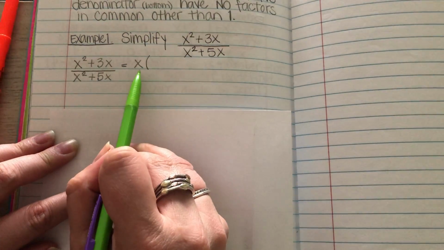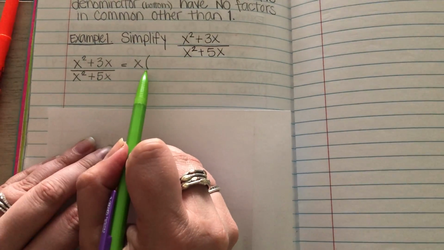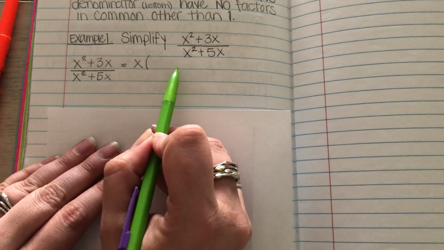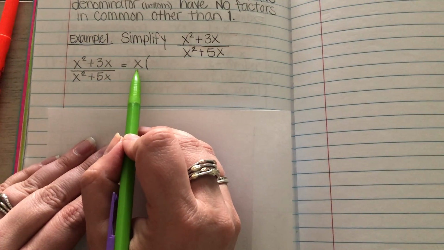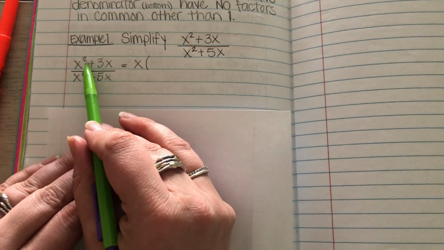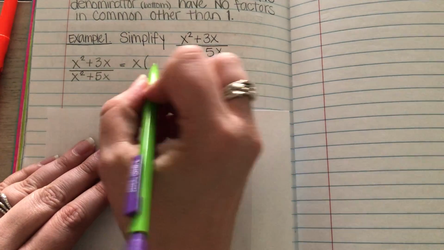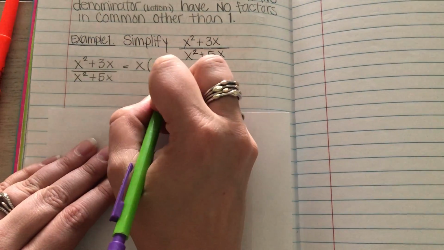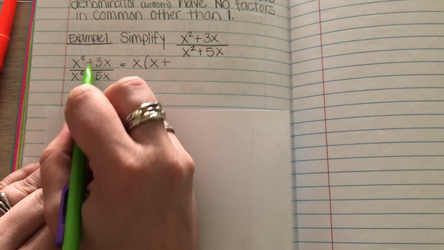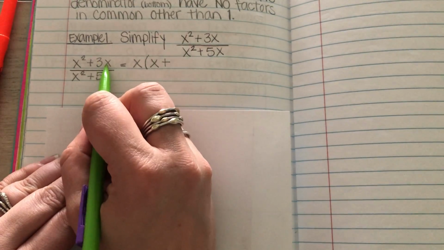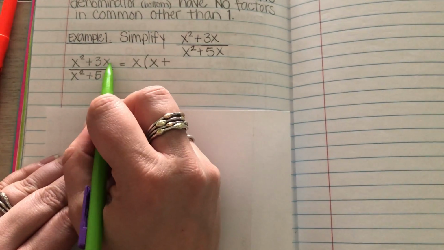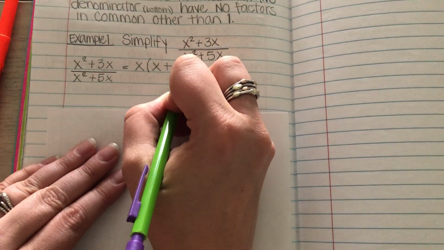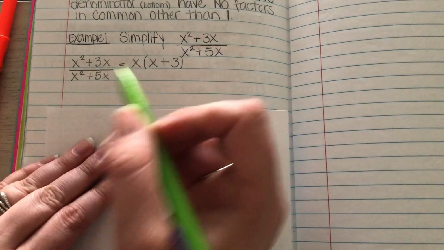Once I decide what they share in common, I'm going to put a parentheses, and I'm going to put what's left if I take the x away, if I divide it out. So if I divide x squared by this x that I want to take away, I'm left with just one x. Plus stays plus because that's what's there already. And then I think 3x divided by x. Well, this x and this x would cancel each other out, leaving me simply with 3. And so there's my numerator factored.